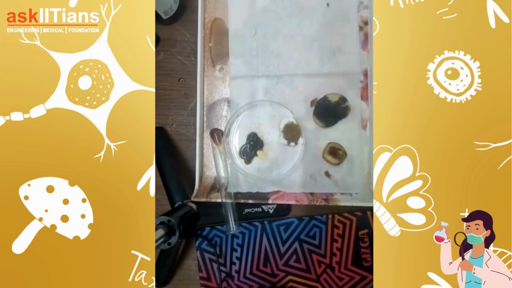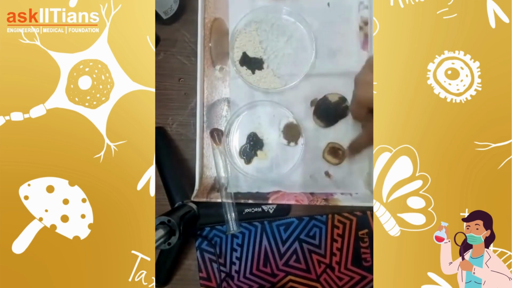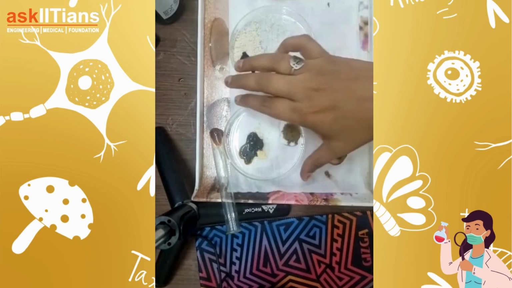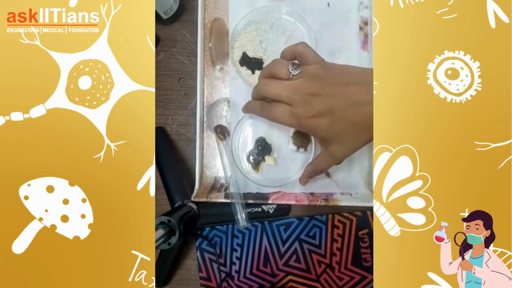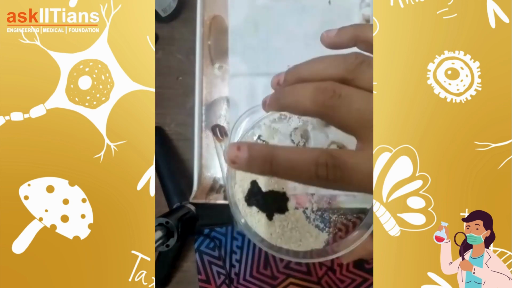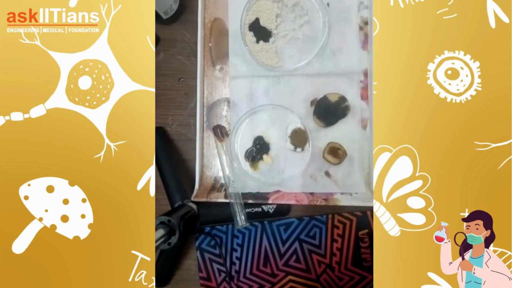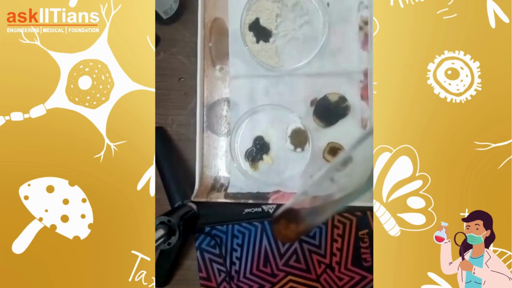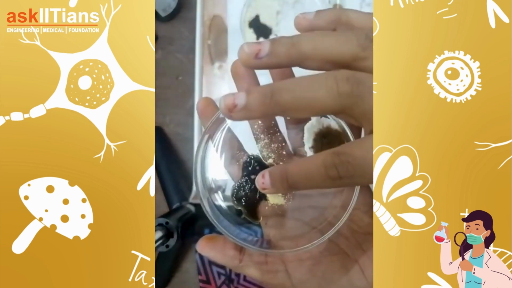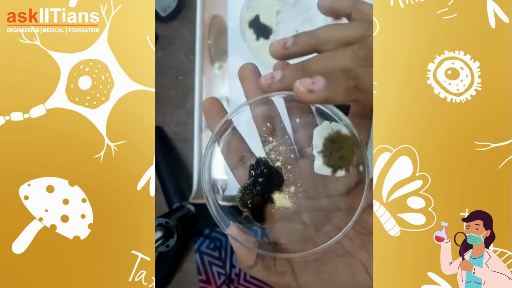Now everyone note down your observation. So we have used 1, 2, 3, 4, 5, 6 items. And out of 6 items, I see a color change in flour. Actually, color change, it is also not blue. This is blue-black color. For the flour, just write blue-black color. Okay. Sugar is negative. It doesn't have starch. Gram flour is also blue-black in color. So you can see it has starch.